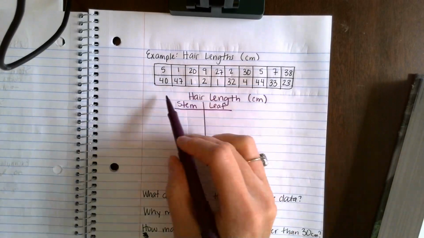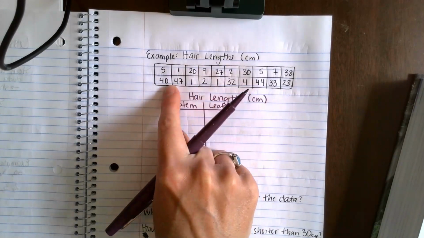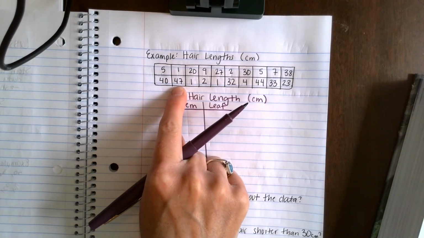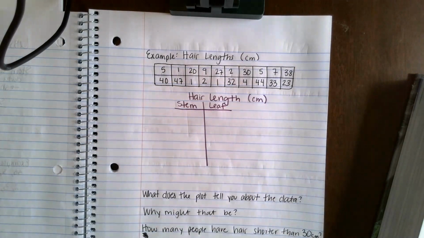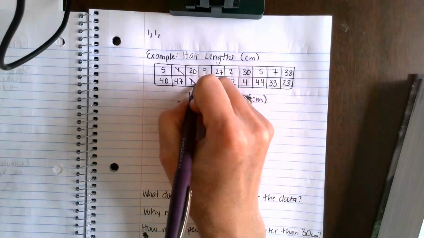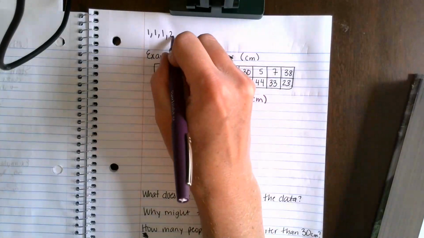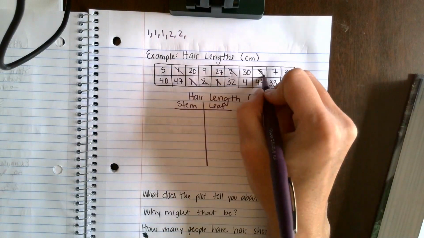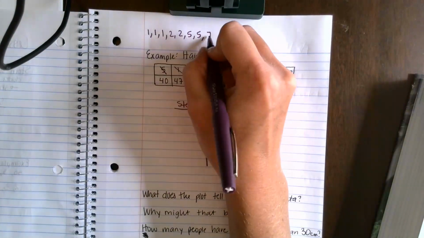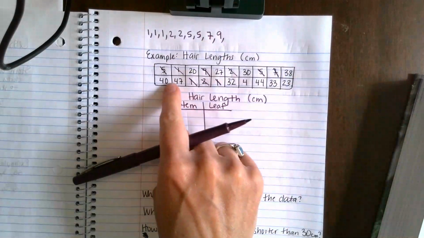Okay, looking at my data, I can see it goes basically from 1 all the way up to 47 looks like the biggest. So I'm going to put these in order and write them out in order from least to greatest. That can help me see all of my values. So 1, 1, 1, 2, 2, 5, 5, 7, 9. Okay, now I'm looking here.